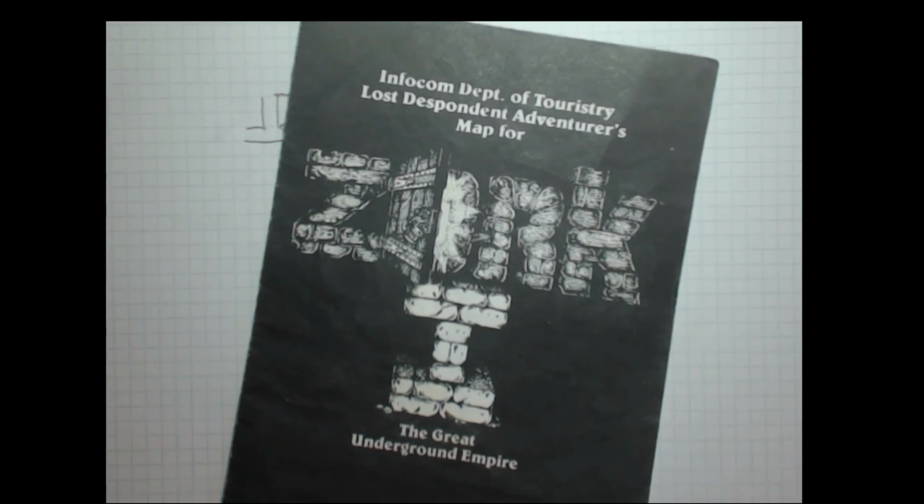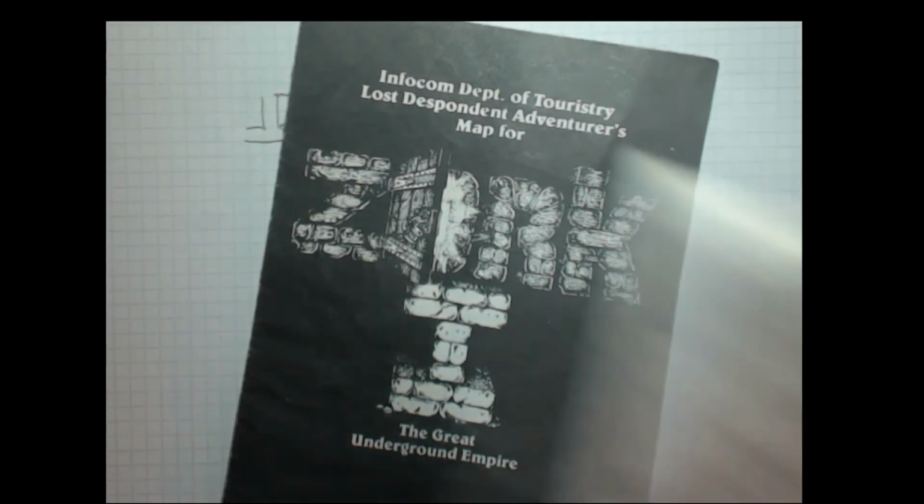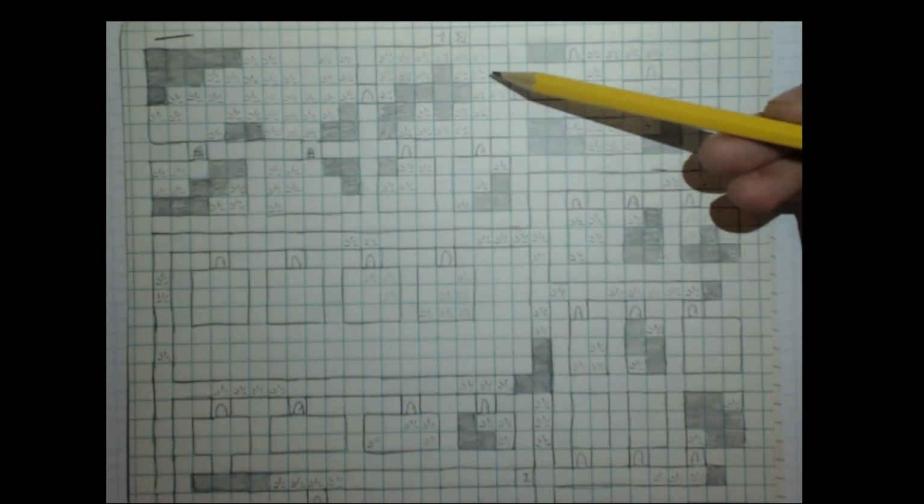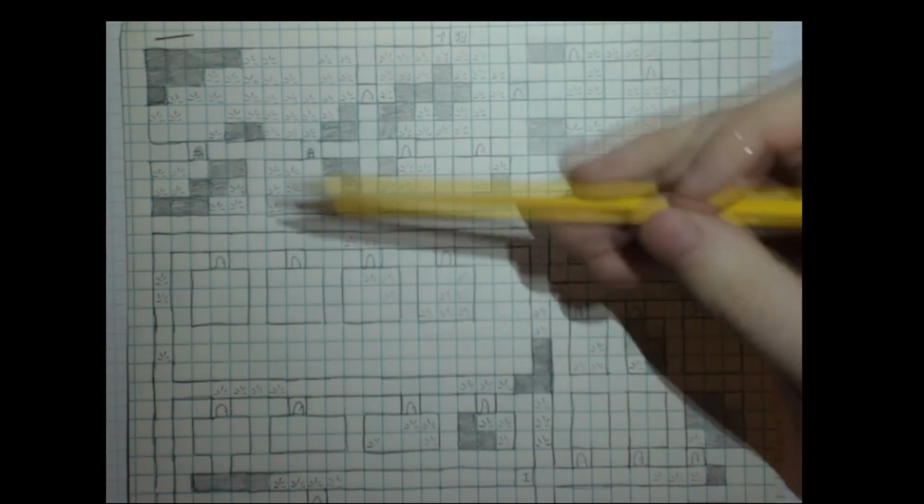I'm looking right now for my Deathlord maps. Deathlord was one of those games where the maps were not first person, but they were on a grid. So here we have a map, Troll Hole, and it's full of swamp, so I have a little swamp icon, doors.